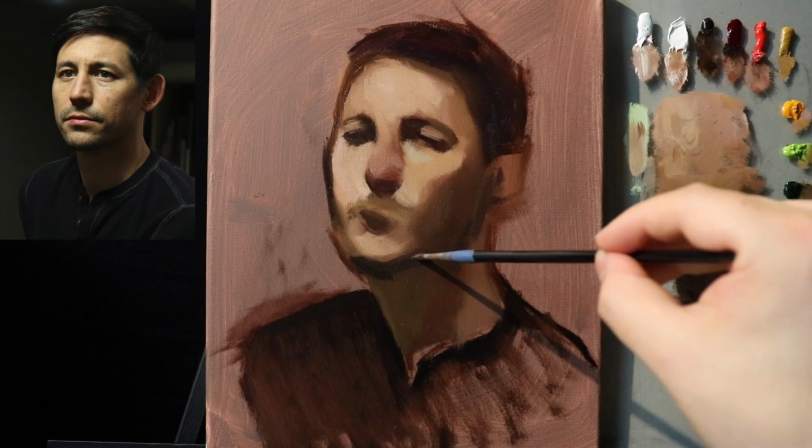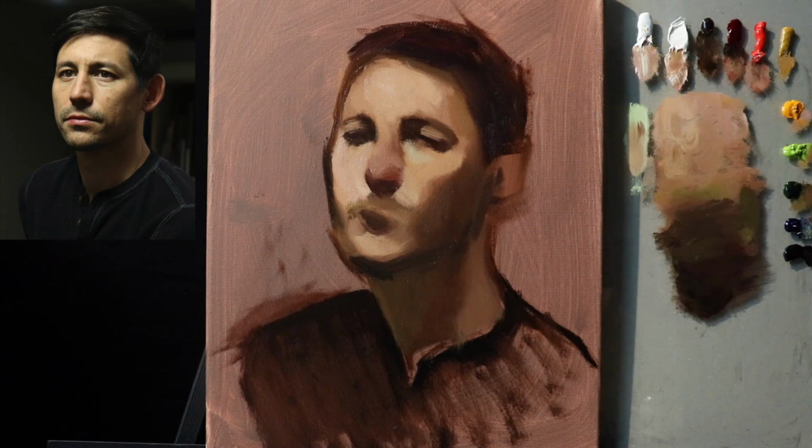And let the likeness come to you. Just work with all of the shapes. Reason with the shapes. Be one with the shapes. Man, I sound crazy.